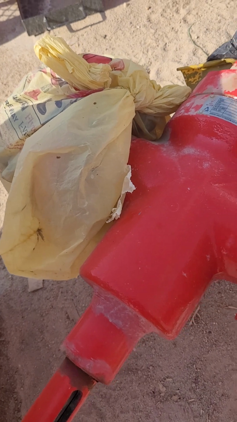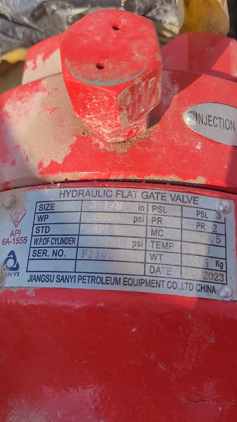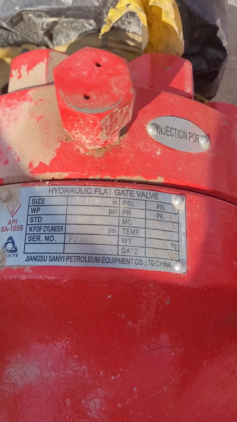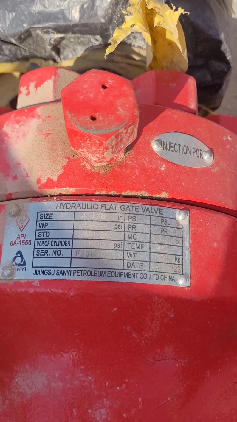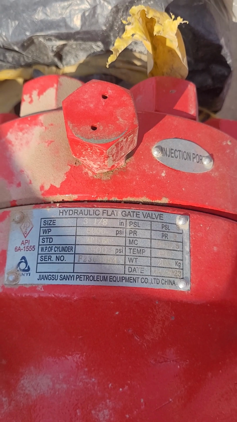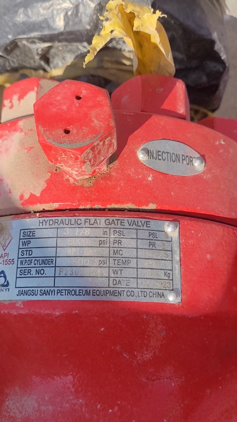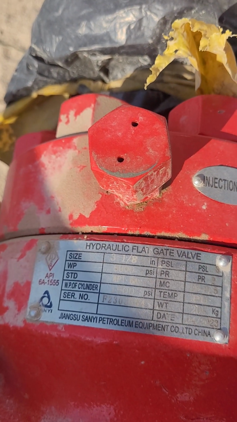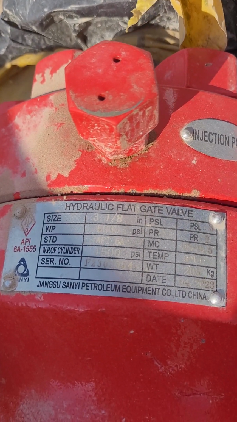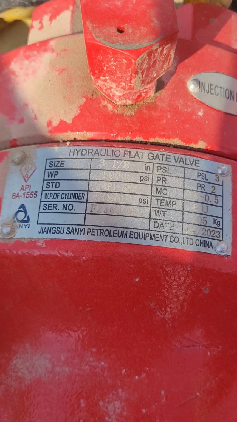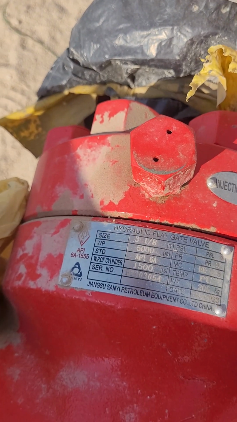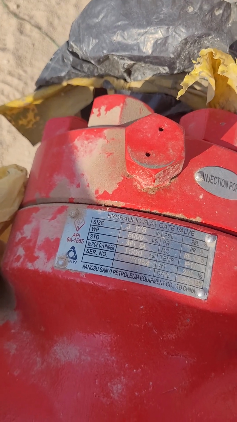And here we have, what do we have here? Hydraulic flat gate valve. Also all specs are mentioned here. 1500 psi cylinder. We have serial number. The weight is 205 kilogram. We have working pressure is 5000 psi. This one. Size is 3 1/8. So all of them.